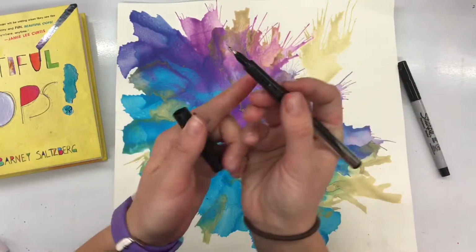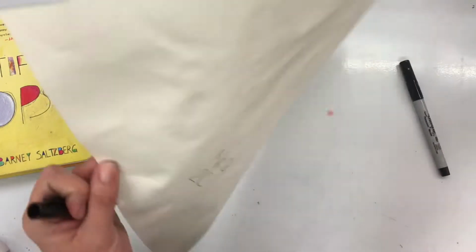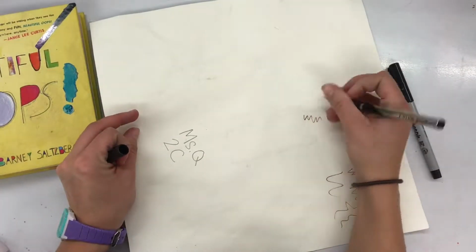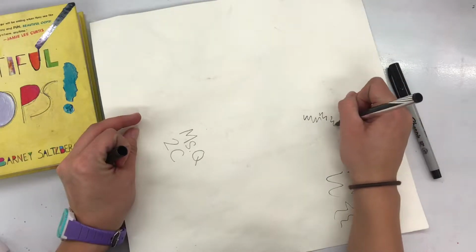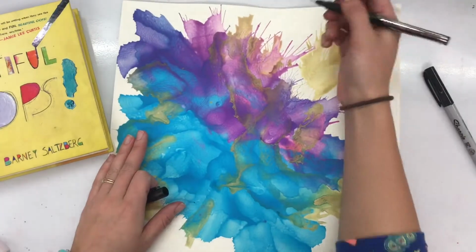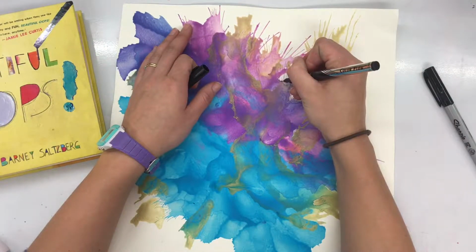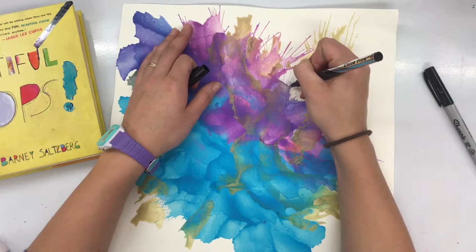Now these Sharpies are not the Sharpies we usually use. They have a very, very fine point. That means if you press down really hard, they could break. So you want to use them very gently and treat them nicely, knowing that we don't have any replacements today. So please make sure that you're using them very carefully, not pressing down too hard, and kind of using it at an angle.